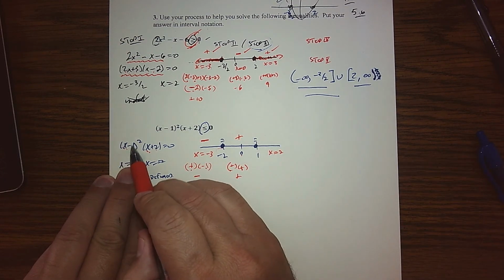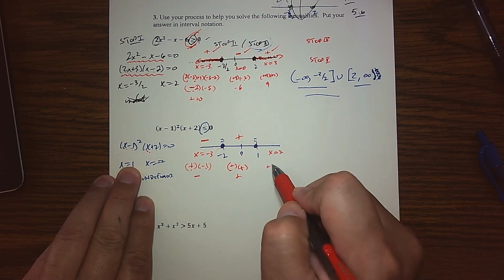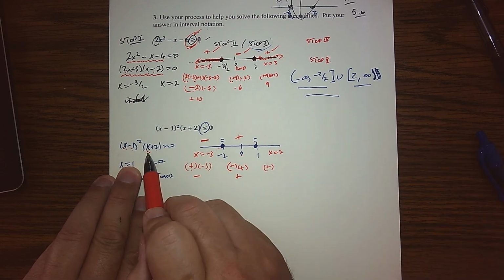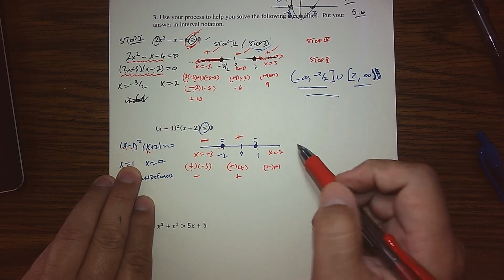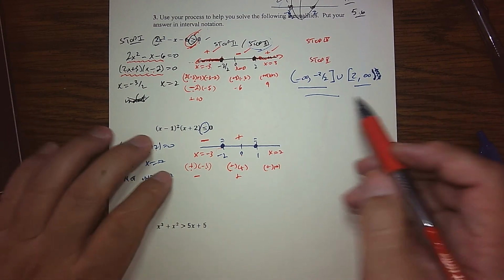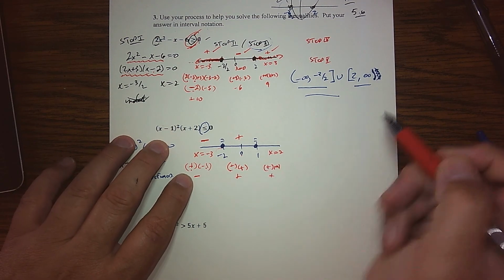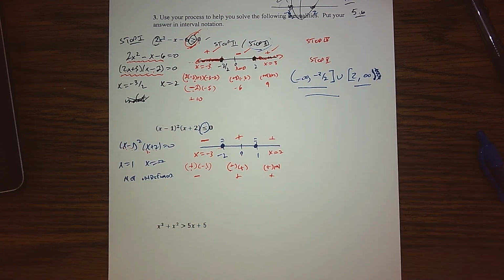Well, 2 take away 1 is 1. Squaring it, we get a positive 1. It's positive. 2 plus 2 is a 4, and so we know it's positive. And if you wanted to find the exact values, knock yourself out. But I know a positive times a positive is a positive, so we're positive there.